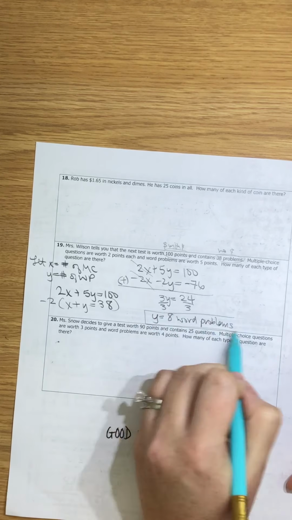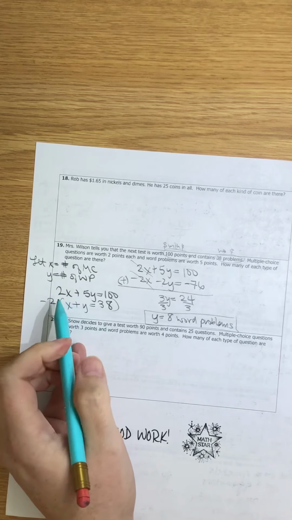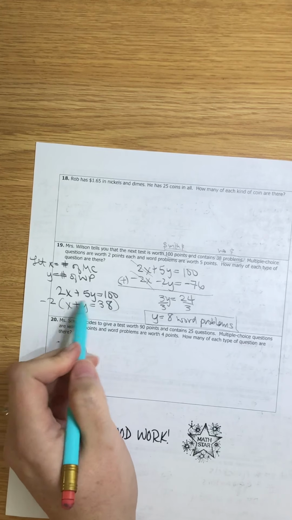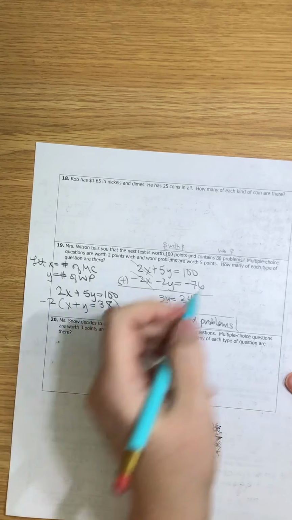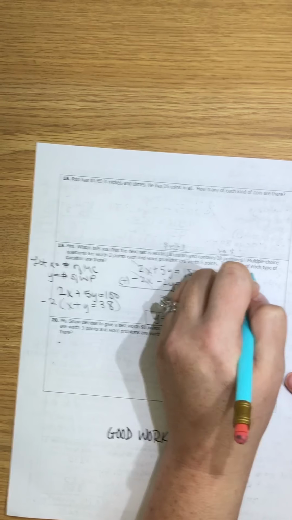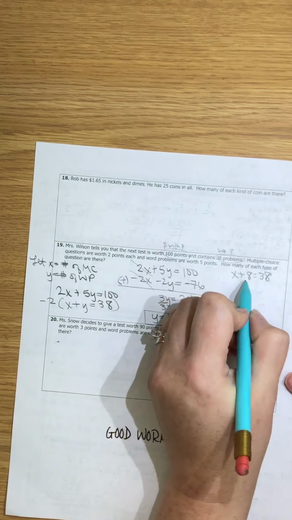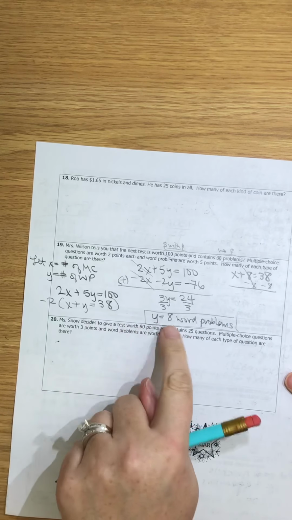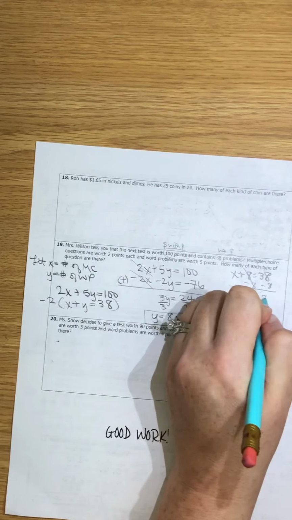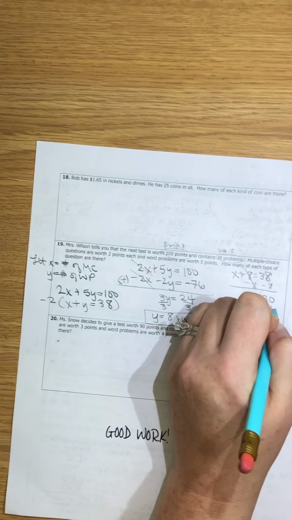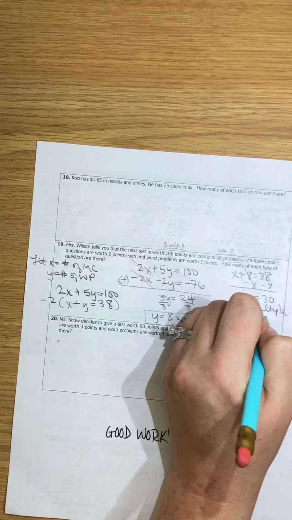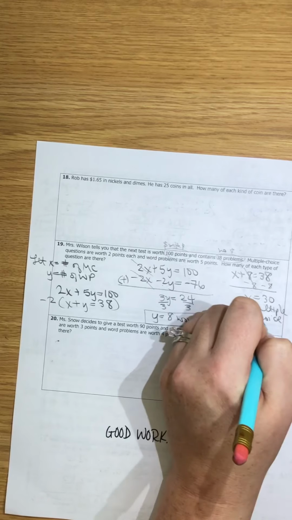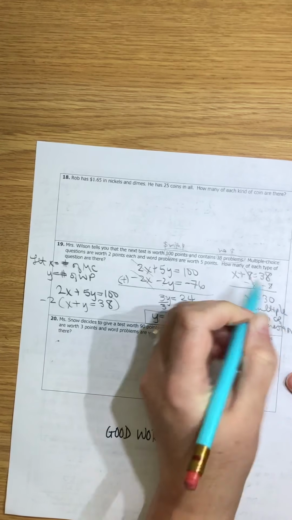Okay. Now, to find our x, remember this easy original x plus y equals 38? I'm just going to do x plus 8 equals 38. Well, you could even do mental math. Remember I said you could do 38 minus 8. Well, x is going to be 30 multiple choice questions. Okay.